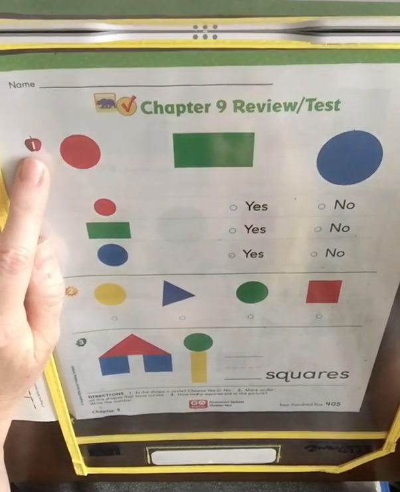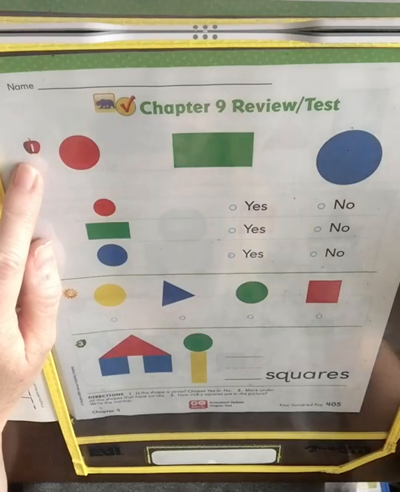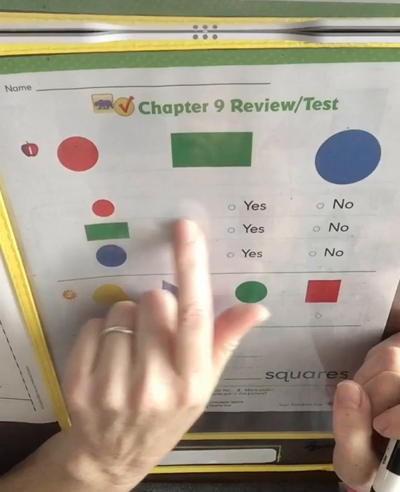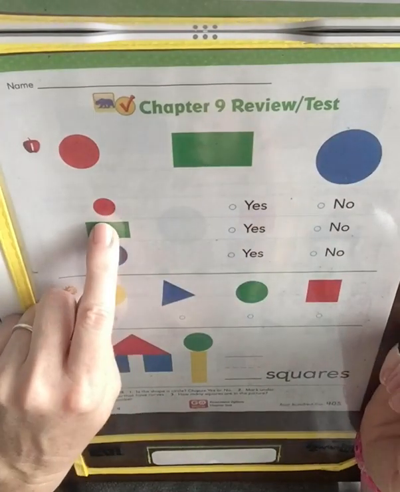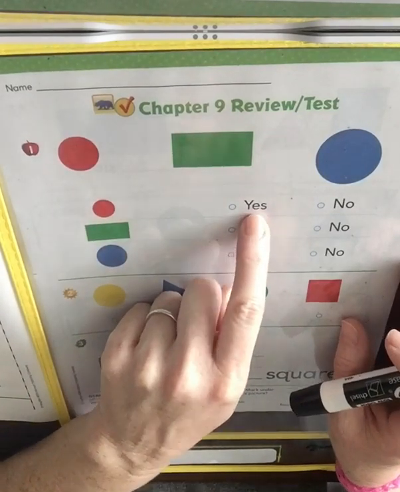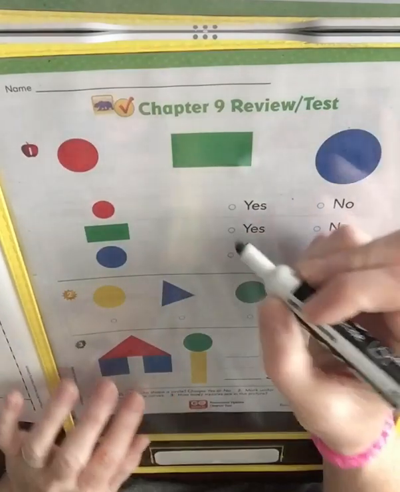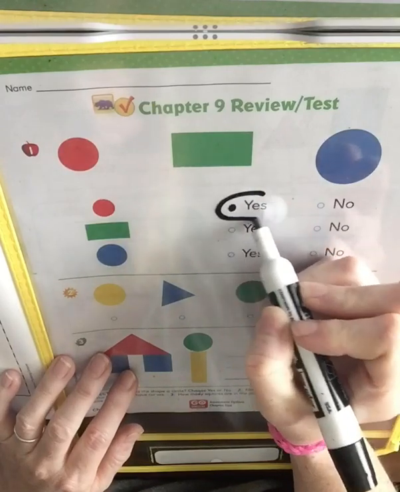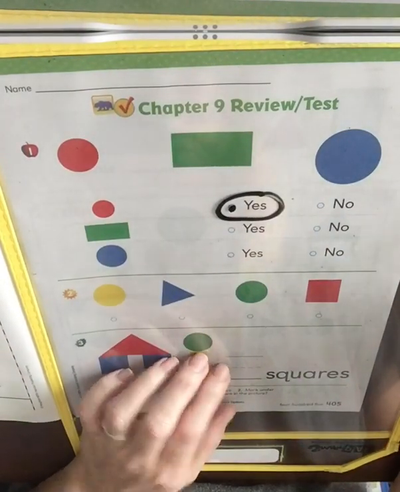All right, question number 1 here says, is the shape a circle? Choose yes or no. So these ones, remember, we want to go across and we bubble in our answer. So first, is this a circle? If it is, you bubble in yes. If it's not, we're going to bubble in no. So we know this shape is a circle, so we're going to bubble in yes. And it's also nice to circle it too, so you know that's definitely your answer.